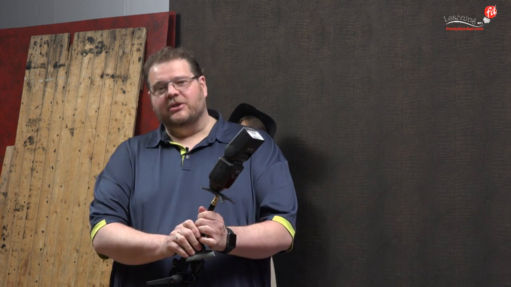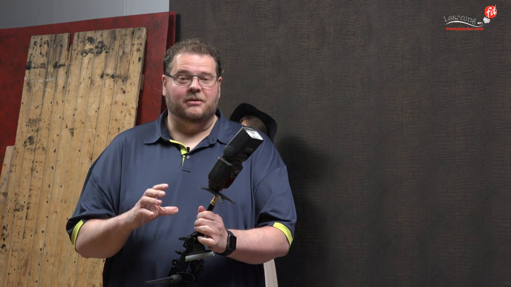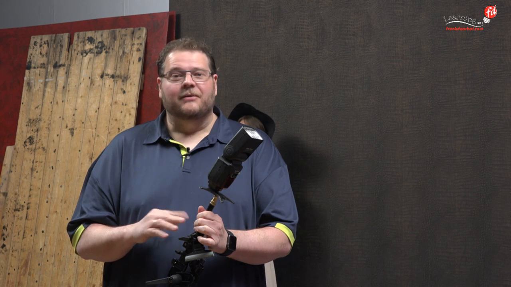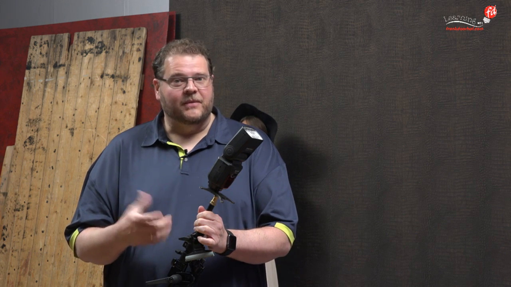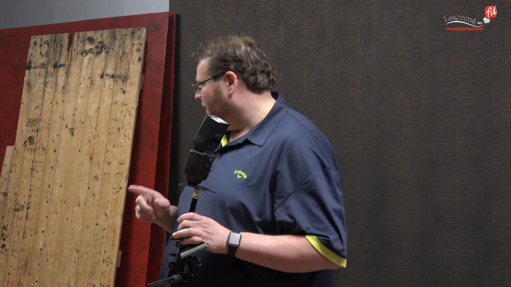So how do you control the strobes? Now in my case, I'm using a Sony system and I use Photix. Now Photix, I absolutely love. And why do I love Photix? Very simple, because they're affordable, but they still have all the qualities of the higher end strobes. Now I'm going to show you how I control my Photix.